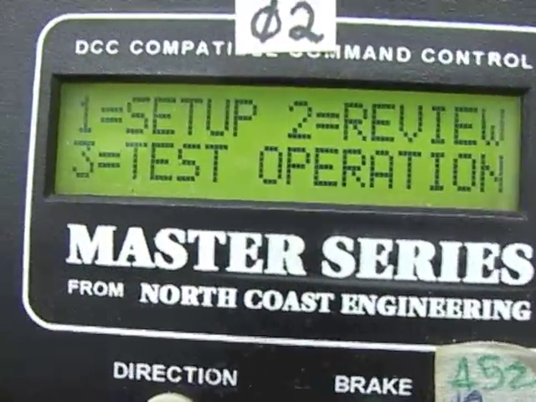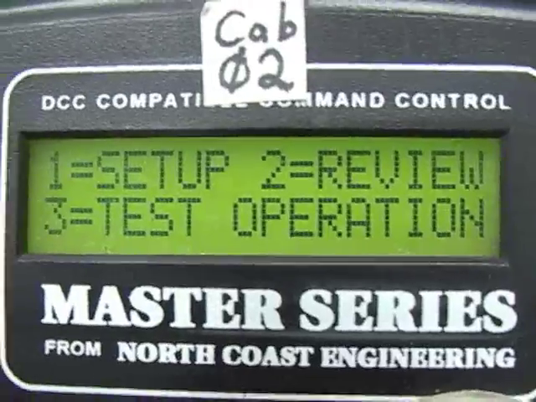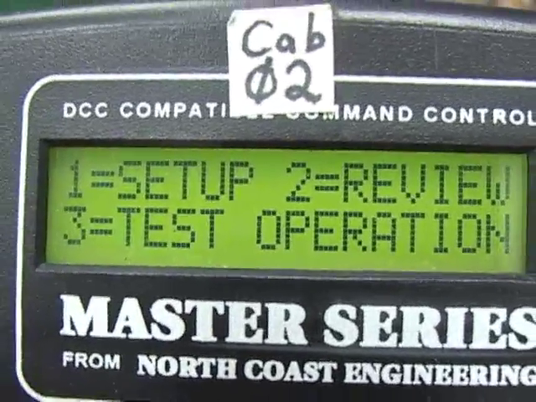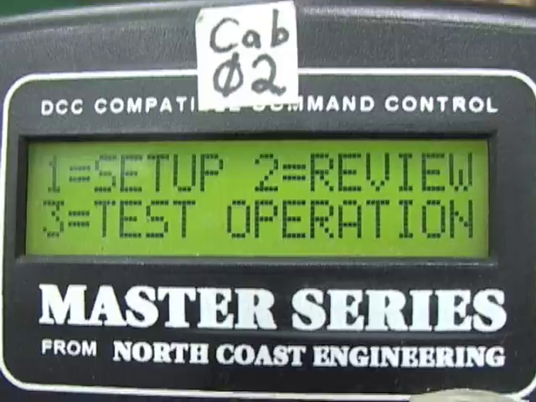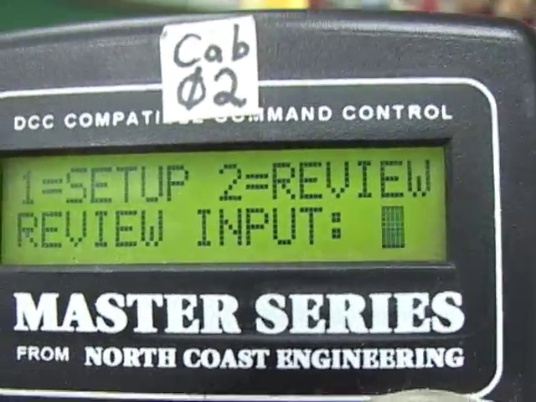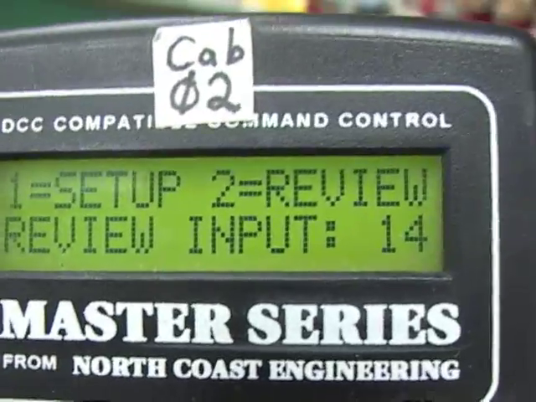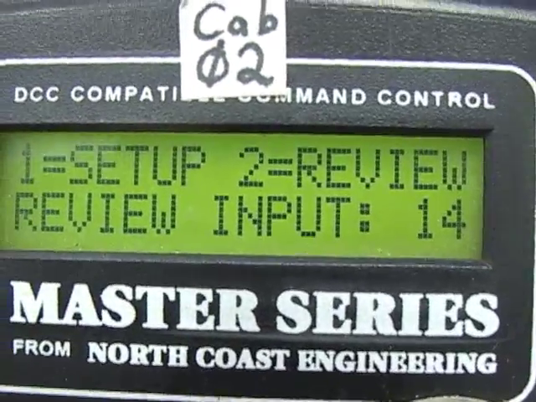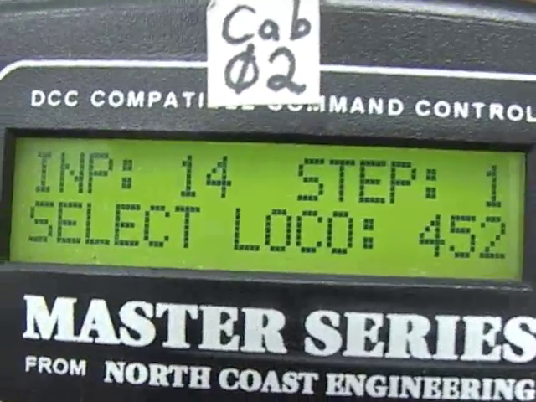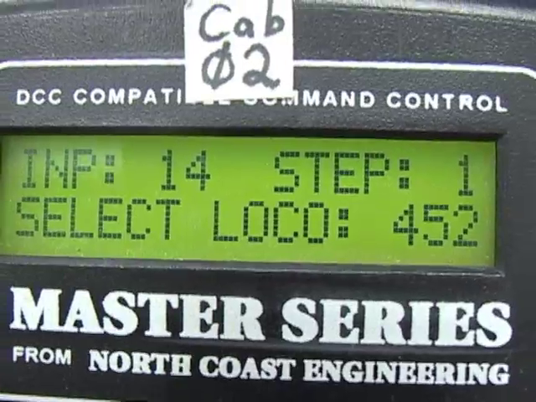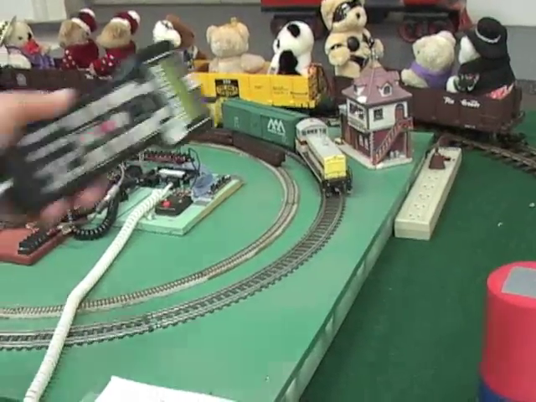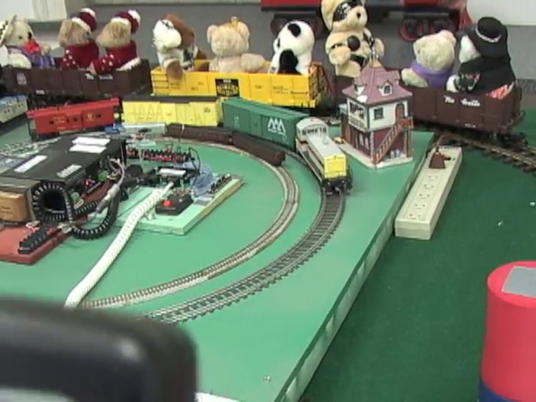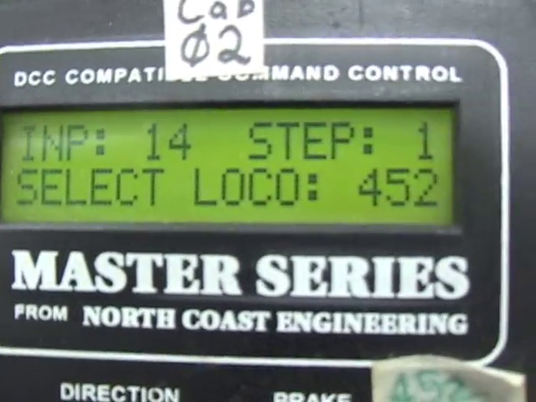Now we're going to take a look at the statements used to program it to operate the S-gauge train, and that's on input 14, I believe. So again, we push 2 to select review, and then we type in the number 14 to review input 14, and hit the enter key. Input 14, step 1 says select loco 452, and 452 is that S-gauge SW9 diesel sitting back here. So we've selected that loco.